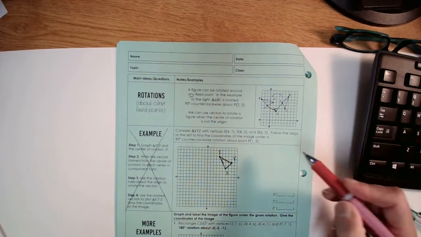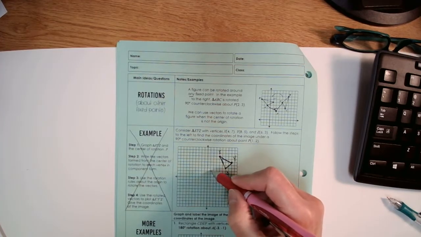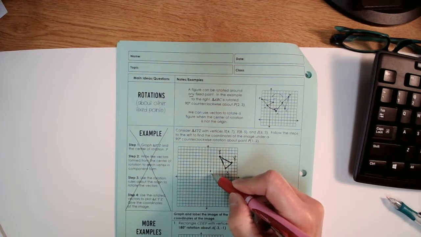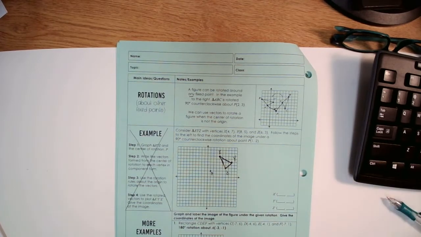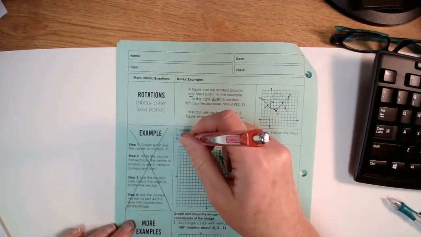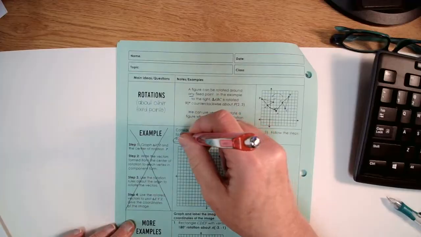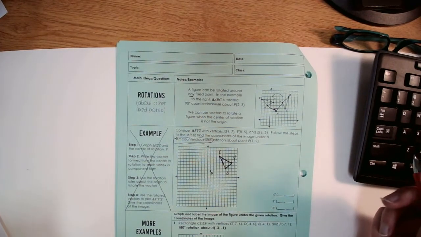The other thing I need to graph is the point P, which is at 1, 2. And yes, I label that as well, so I remember that that's the center, not one of the points of the triangle or something like that. In this case, we are also doing a 90-degree counterclockwise, so a positive 90 rotation.